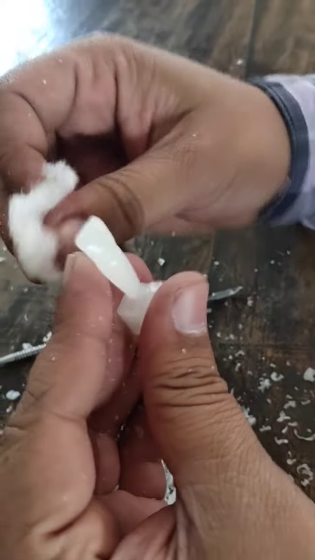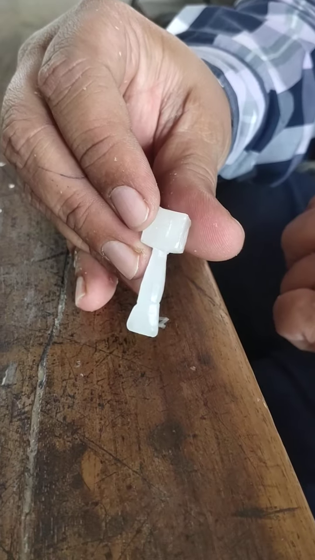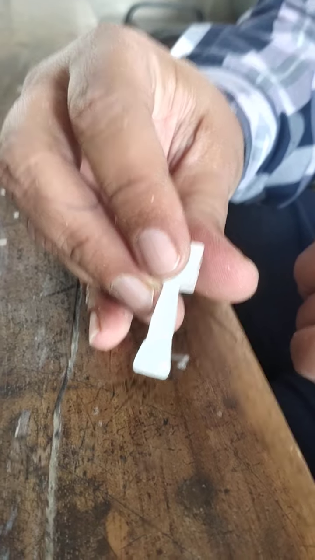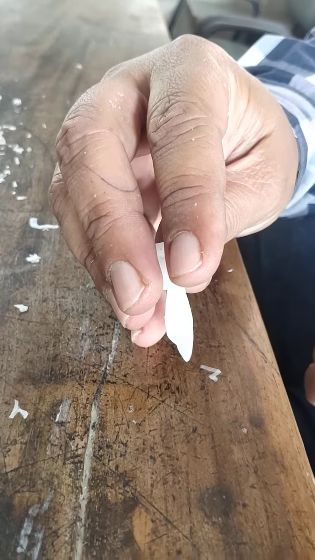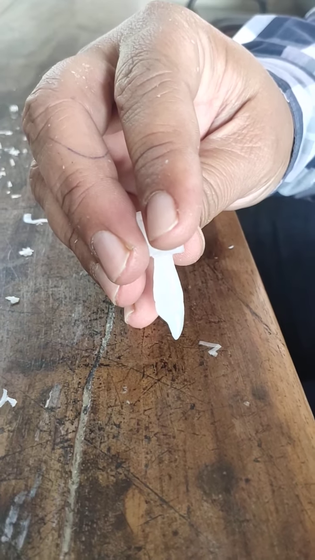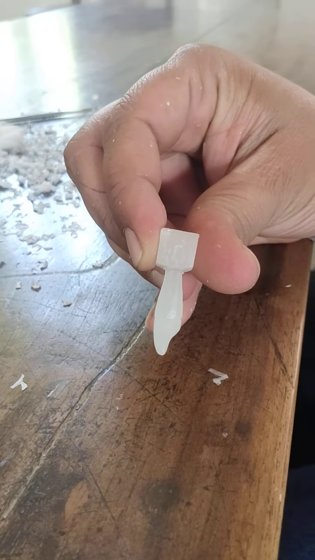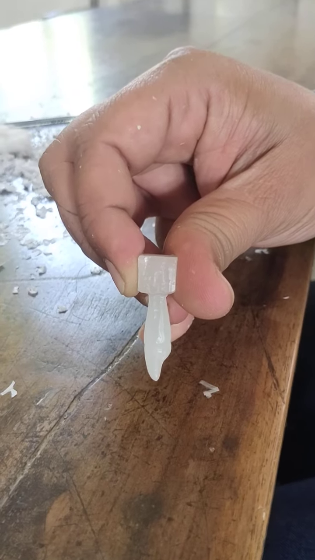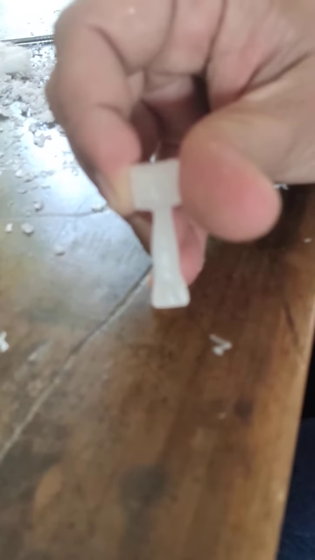Okay. So this is our permanent maxillary central incisor from the labial aspect. This is the labial aspect. From the labial aspect, from the mesial aspect, and this is the distal aspect, and this is the palatal or the lingual aspect.